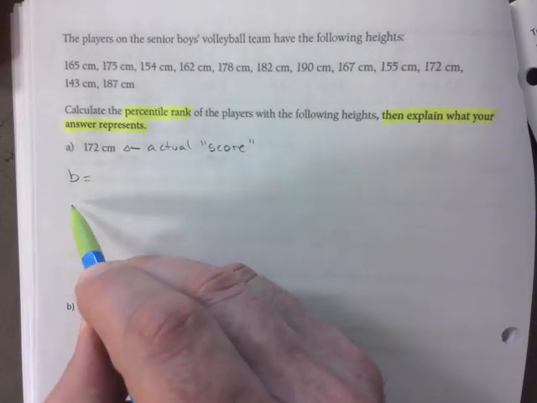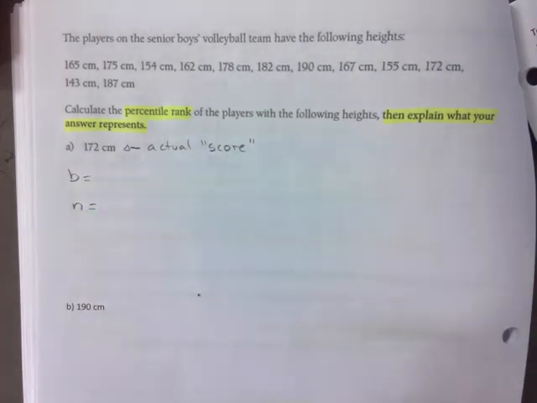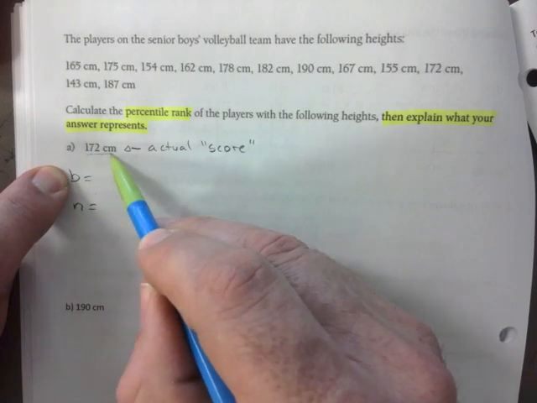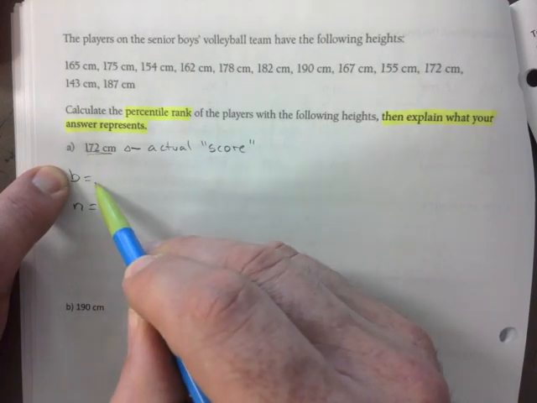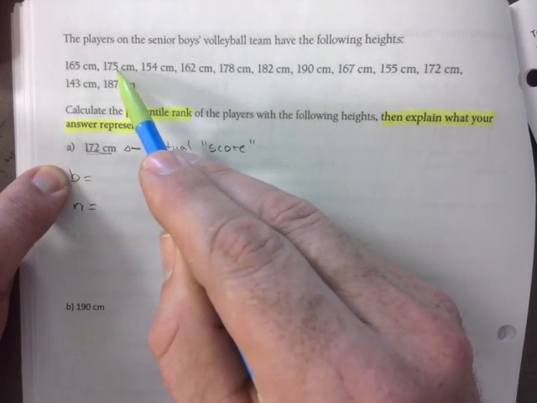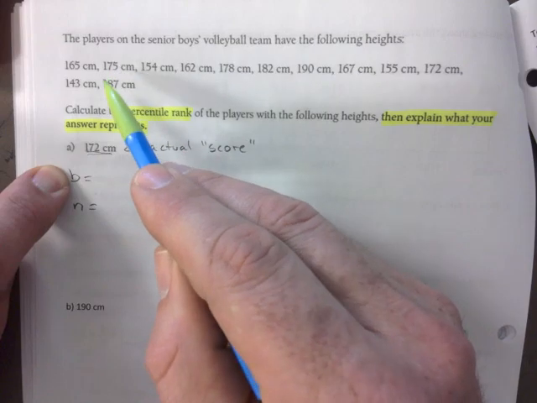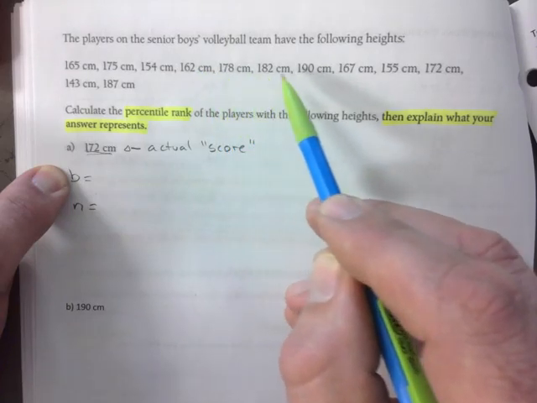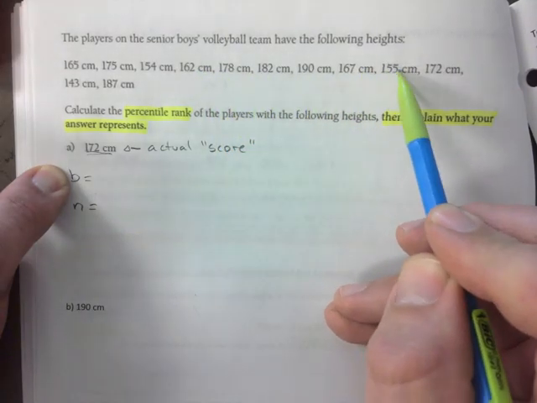B and N. B stands for the number of values lower than the one you're given. Let's find them. Let's go check. How many? So 1. Can I count this one? Nope. You count. 1, 2, 3, 4, 5.